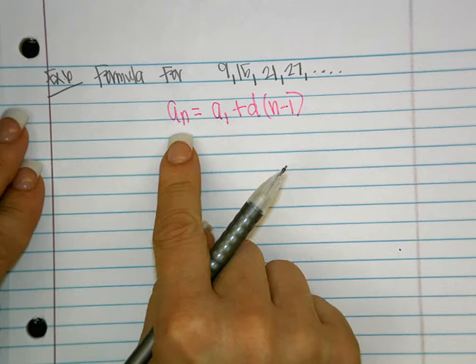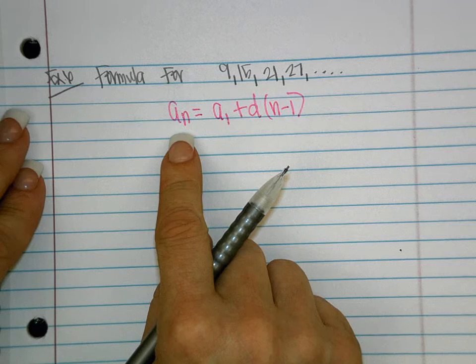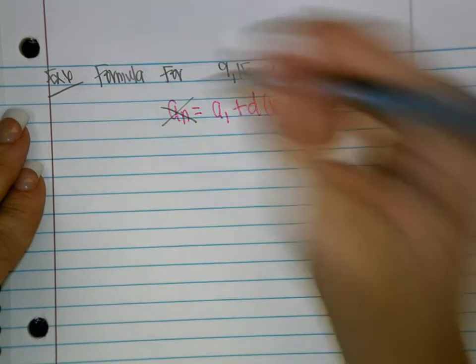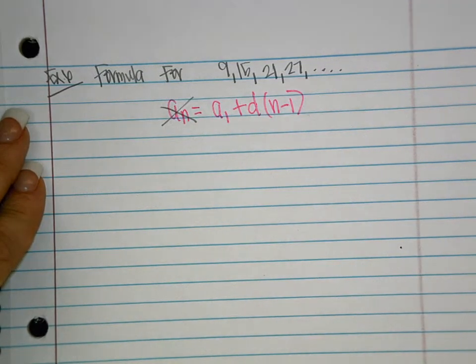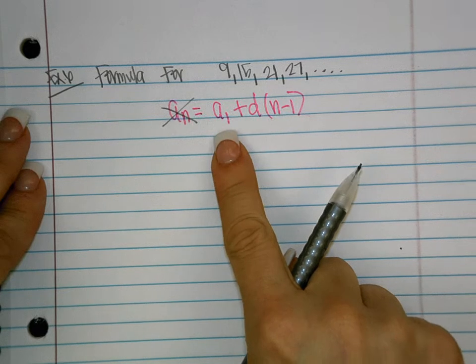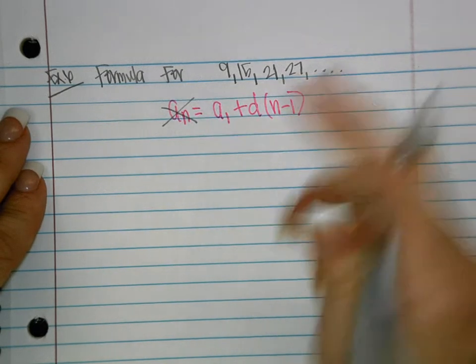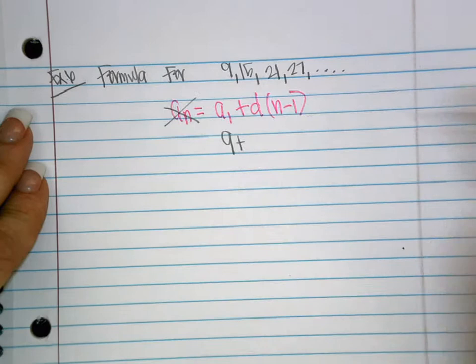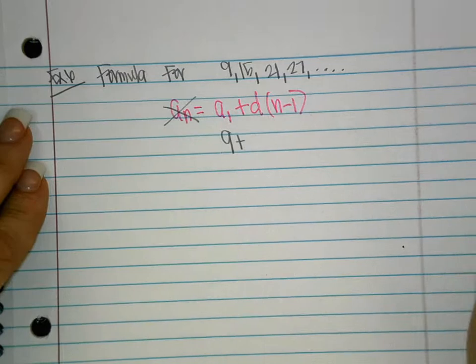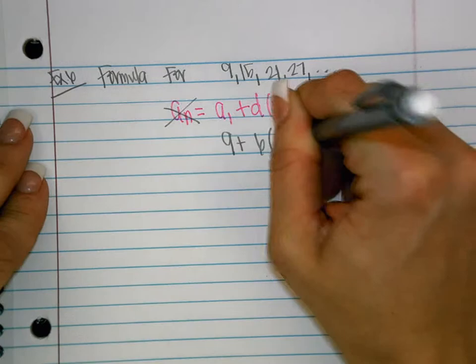This part is what you're leaving alone. You're not going to plug in anything for right here. That's going to be in your answer, but it doesn't need to be part of your problem right now. A1, what should I plug in? 9. Plus, what's your D? What's your common difference? 6 times (n minus 1).